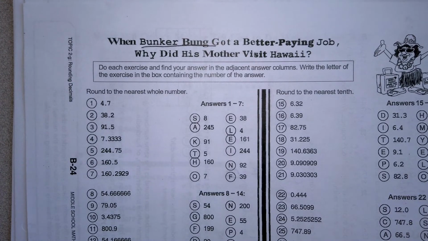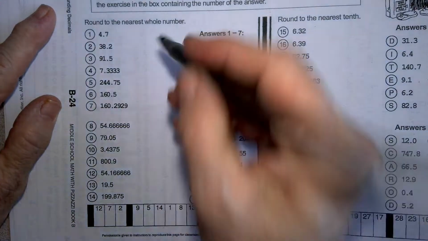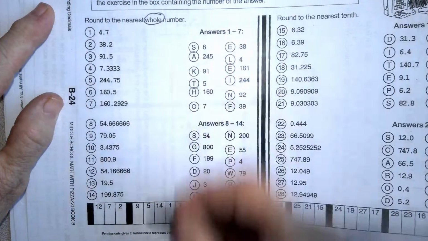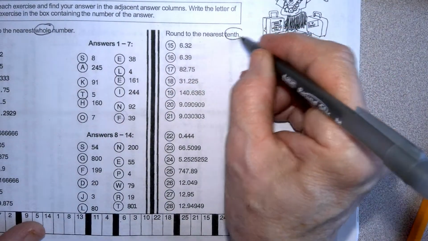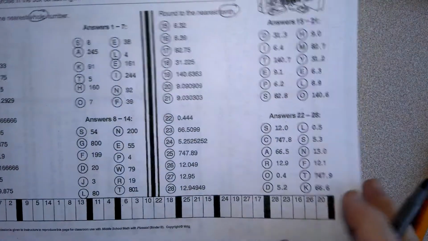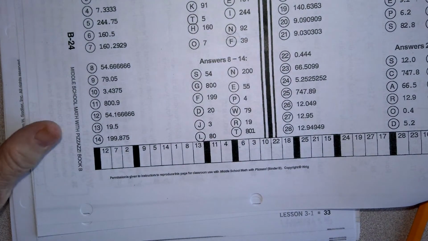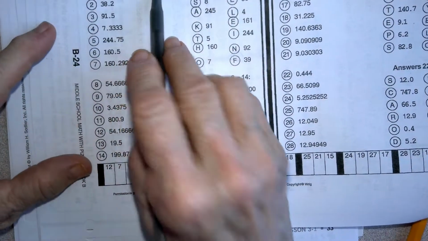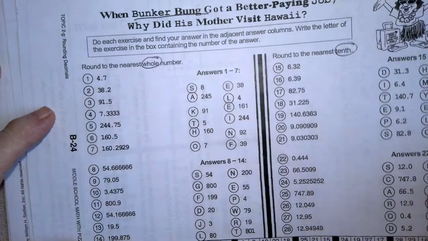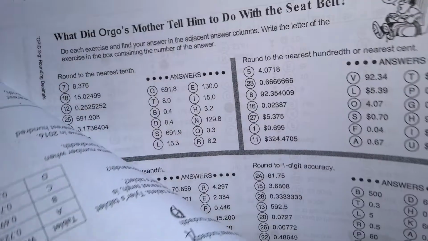for homework. So this whole left side, you're rounding it to the nearest whole number, all of these down. On this right side, you're rounding them to the nearest tenth all the way down. Then, so let's take a couple of these, and I want you to mark it to the tenth, mark it to the whole number. On this number 6 right here, on the bunker bong. It's right on the back page of what we just did.